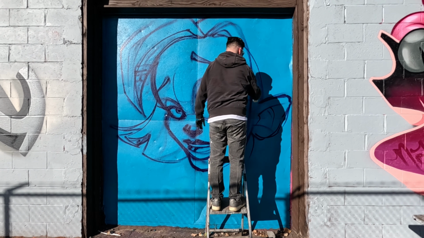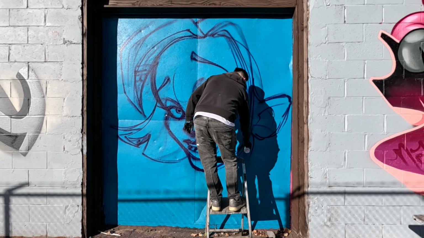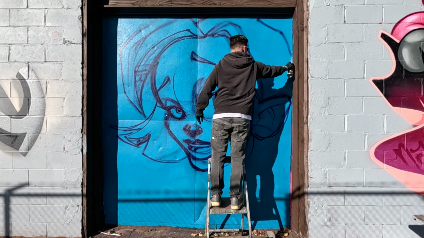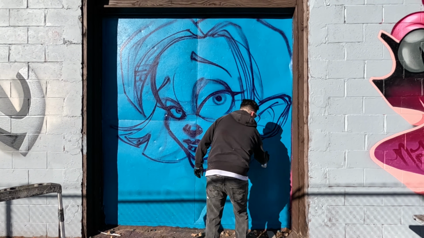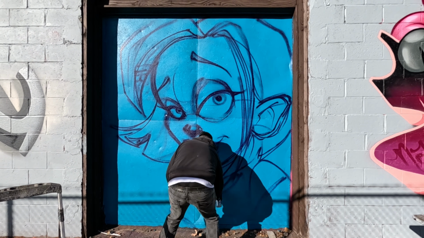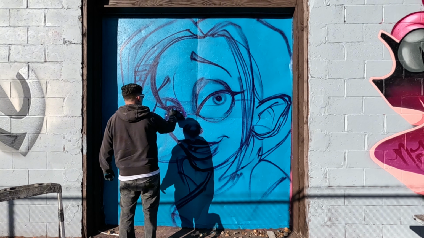You may notice that this thing's getting pretty sketchy. There's kind of a lot of scribbling going on with the can. I enjoy approaching a wall like a piece of paper and just loosely sketching with one can, but then using another can afterwards to clean up portions and let me know exactly what lines I want to keep and which lines I want to discard later. And that's exactly what I'm doing here.